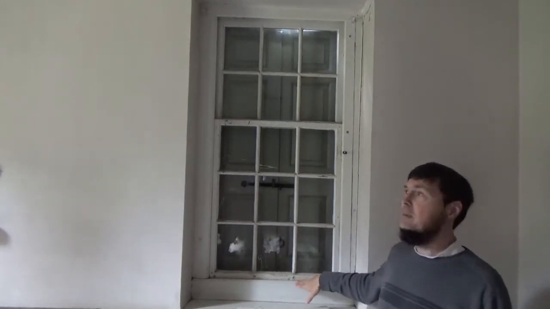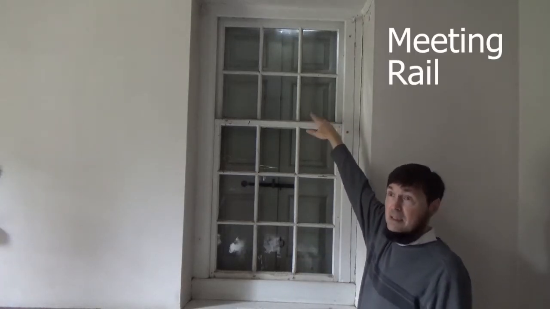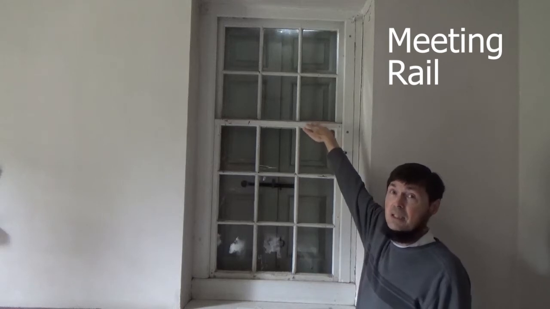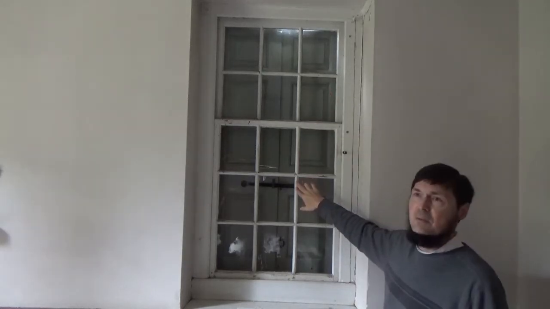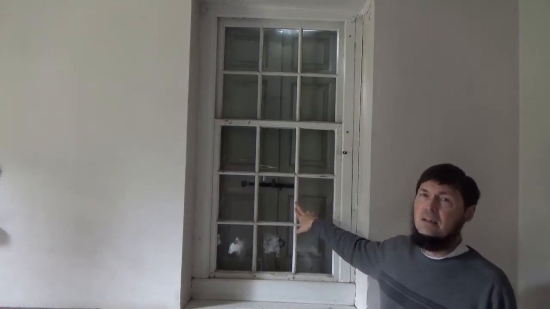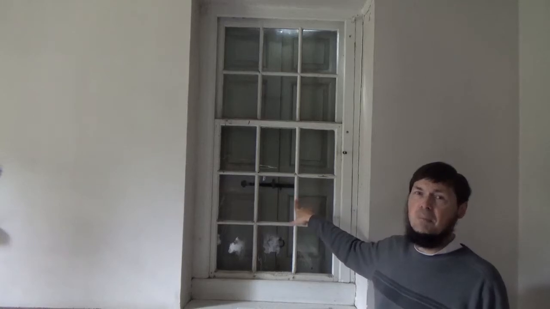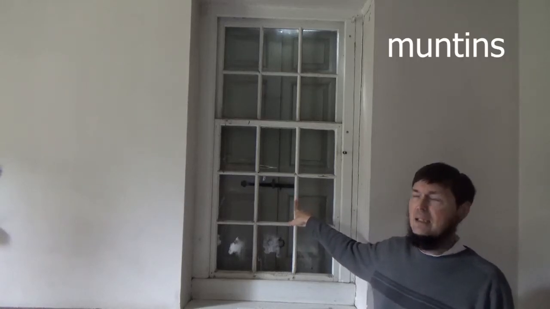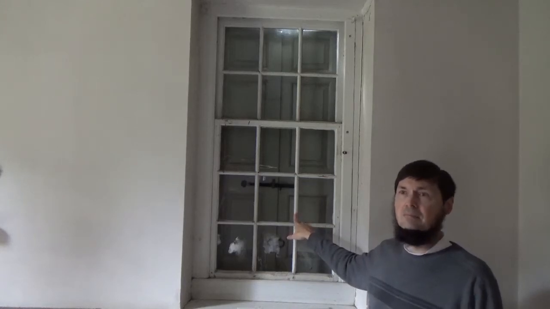So we have the lower rail. This is called the meeting rail because the upper and lower sashes meet here, and then there's an upper rail. These pieces of wood right here that separate the panes are called muntins, M-U-N-T-I-N. And the shape of the muntin changes regularly through time.